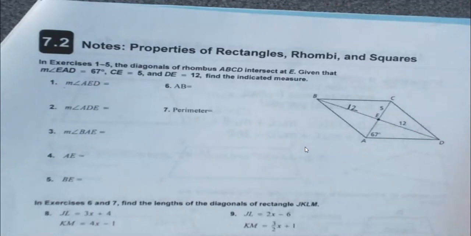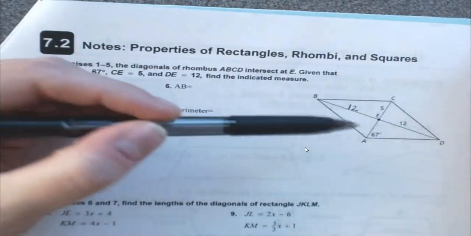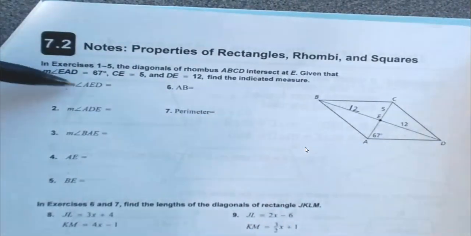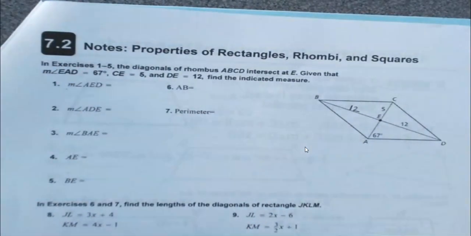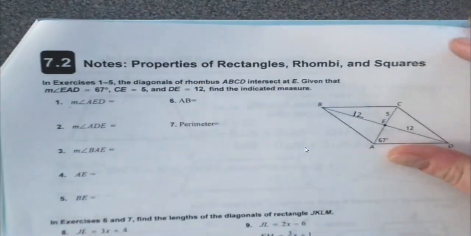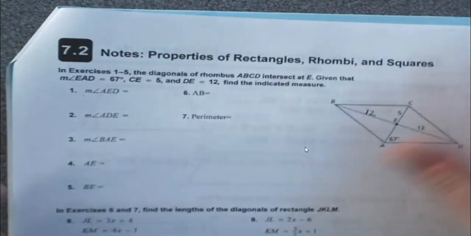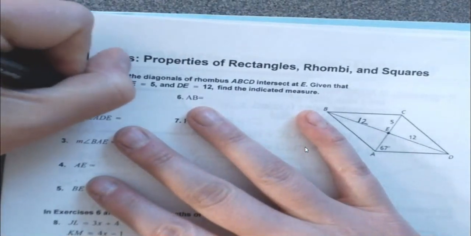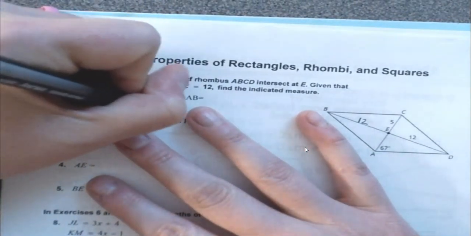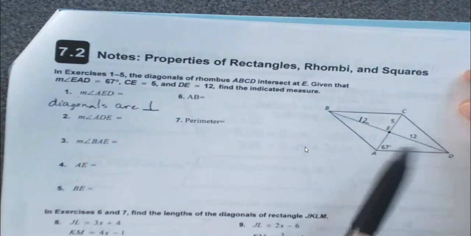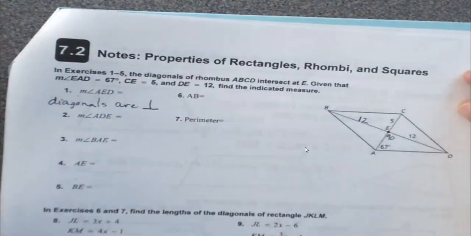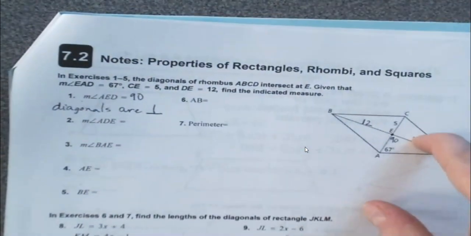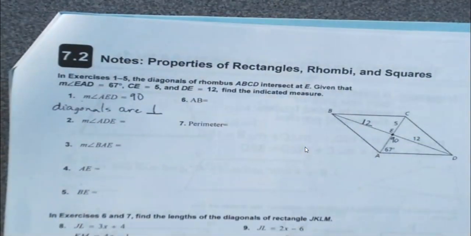And then for a rhombus, angle AED. So this angle right here is the first one that it's asking for. Okay, well, we know that the diagonals are perpendicular. So under here I'm going to write diagonals are, and then we put a perpendicular symbol because AED is going to be 90. And how do we know that? Because for a rhombus, the diagonals are perpendicular. That's one of those properties.